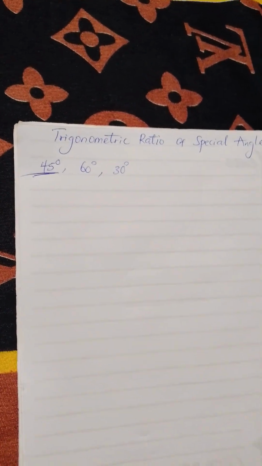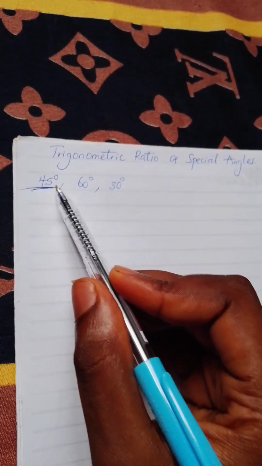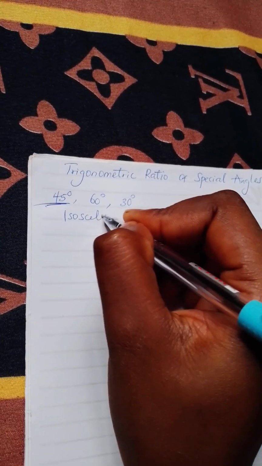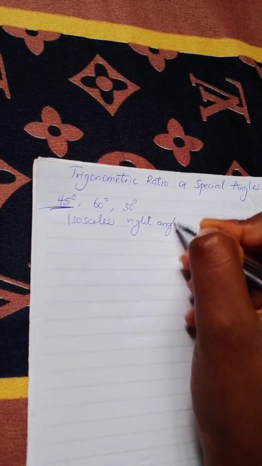Now, trigonometric ratio of special angles, I'm going to be starting with that of 45 degrees. So the trigonometric ratios, I believe you already know, are the sine, cosine, tangent, cosecant, and the rest of it. But I'm going to be focusing on sine, cosine, and tangent. So to prove the trigonometric ratio of special angle 45 degrees, I'm going to be making use of an isosceles right angle triangle.